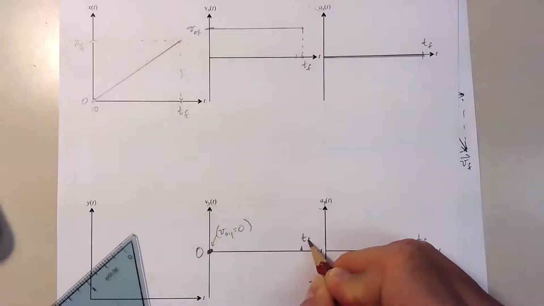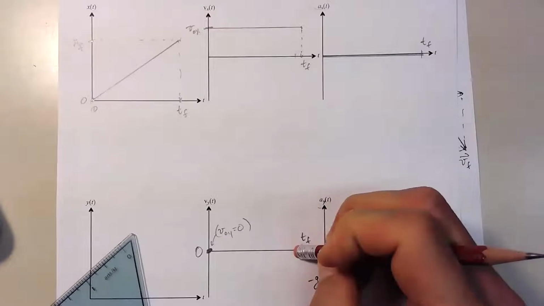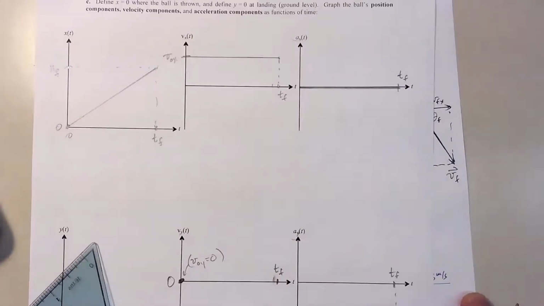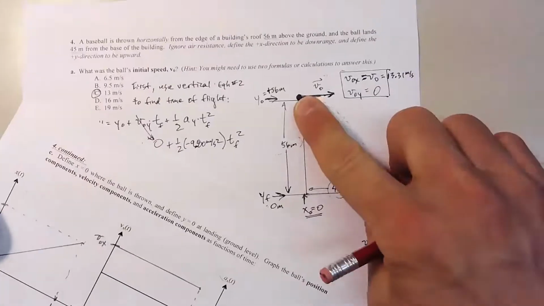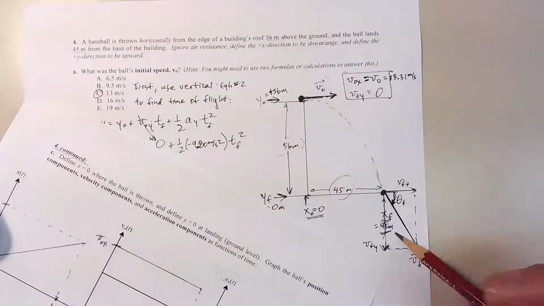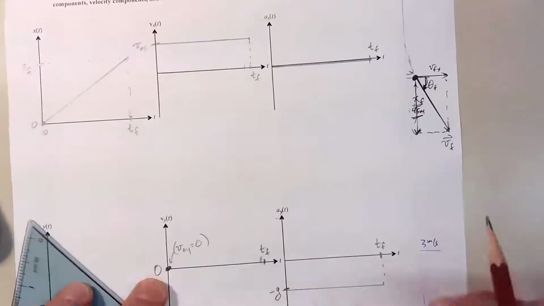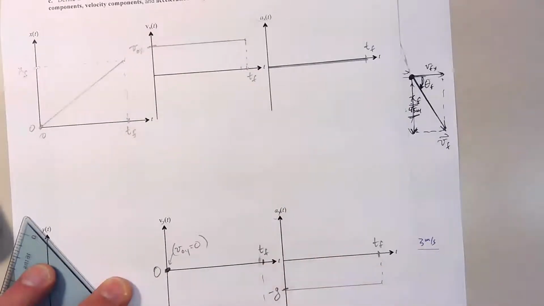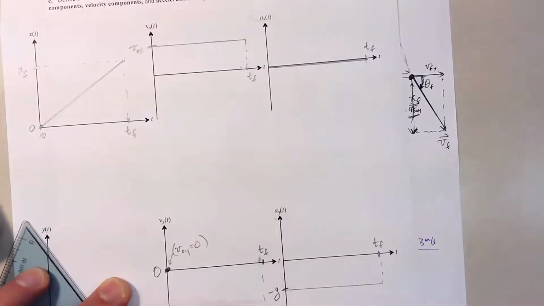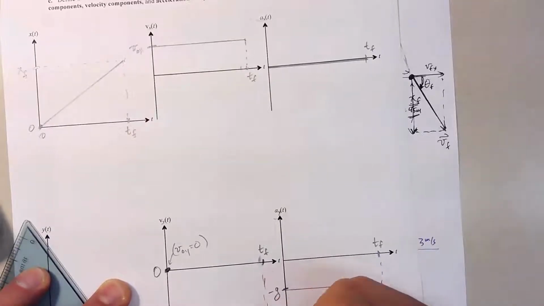Here's landing. Now we know that the y velocity gets more and more negative all the way until landing. And then at landing, it has this very large negative value of negative 33, right? So there's a large negative value down here. This is v final y component.